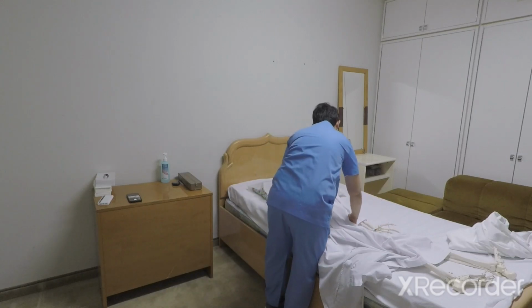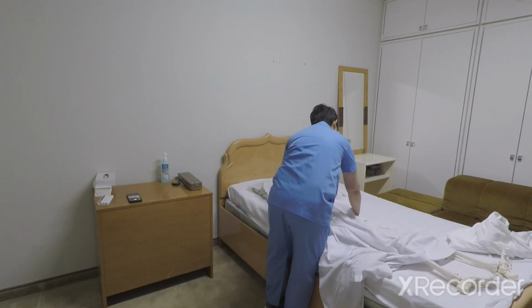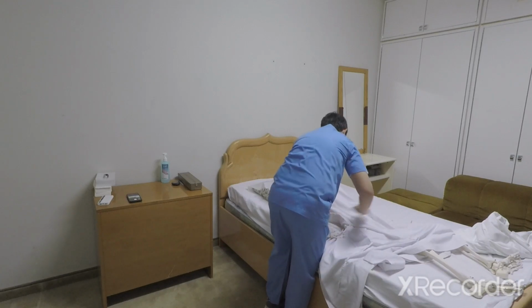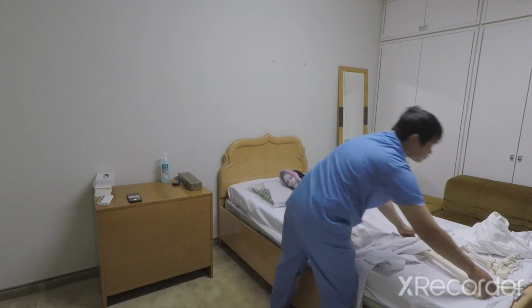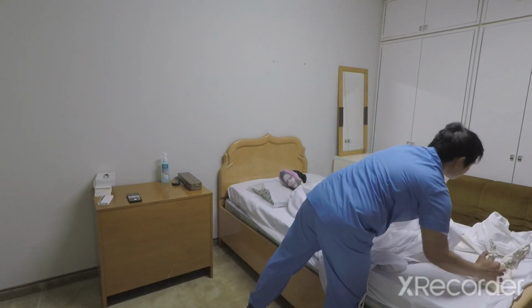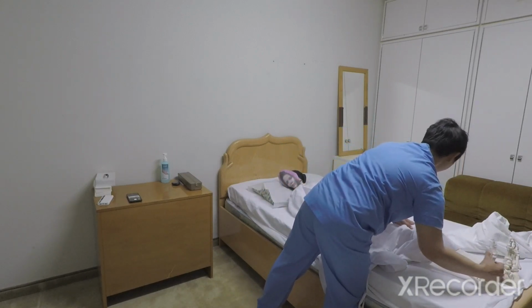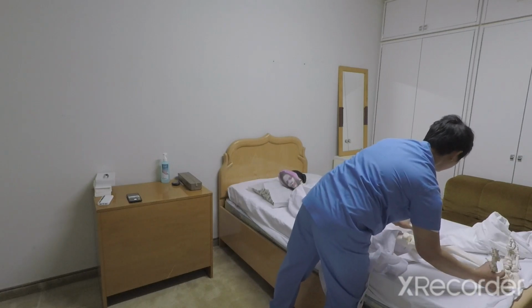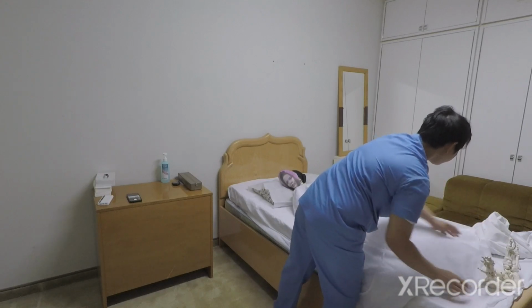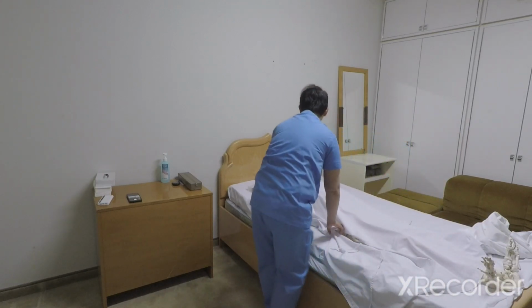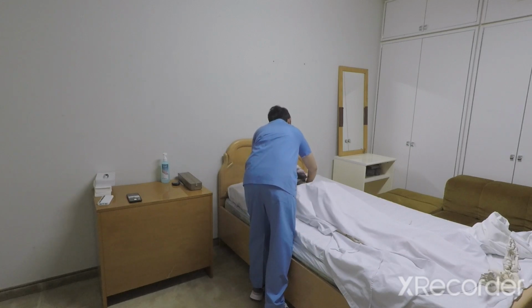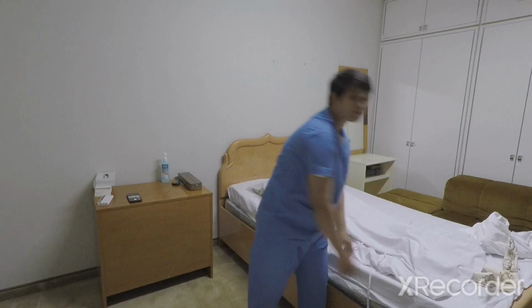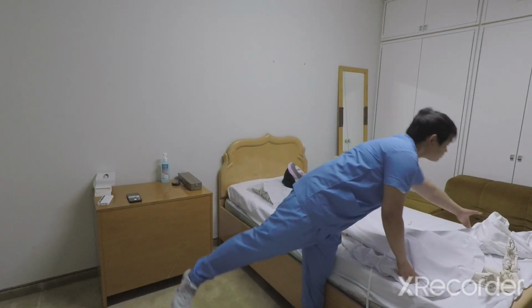Ask her, if she can move, to move a little bit to the side. Then, help her with the head. Now, that's our transfer to bed.